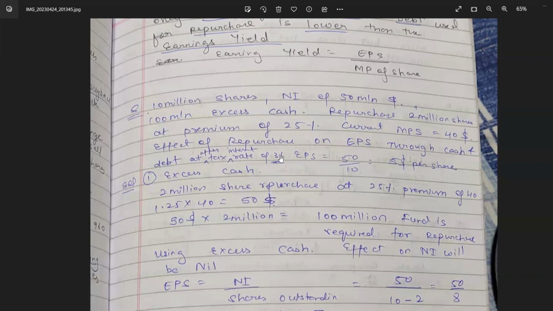So let's calculate the current EPS. The current market price of the share is $40. The formula of EPS is net income by common shares available. So the net income is 15 million and 10 million is the outstanding shares. So the current EPS is $5 per share.